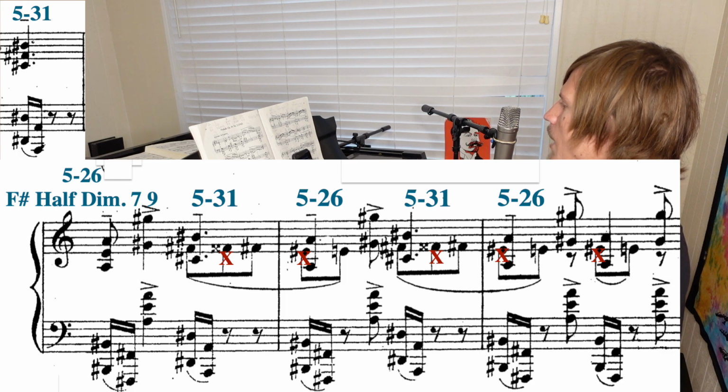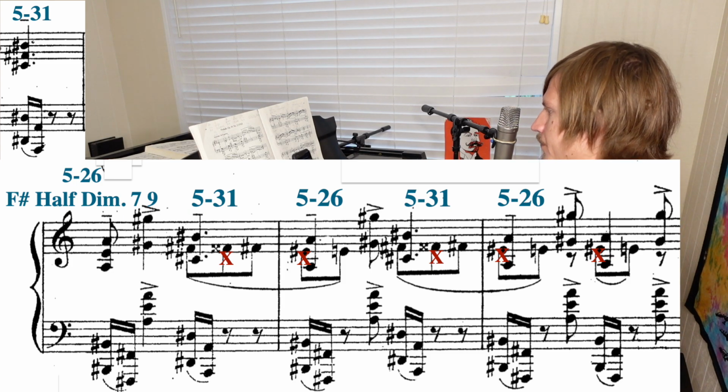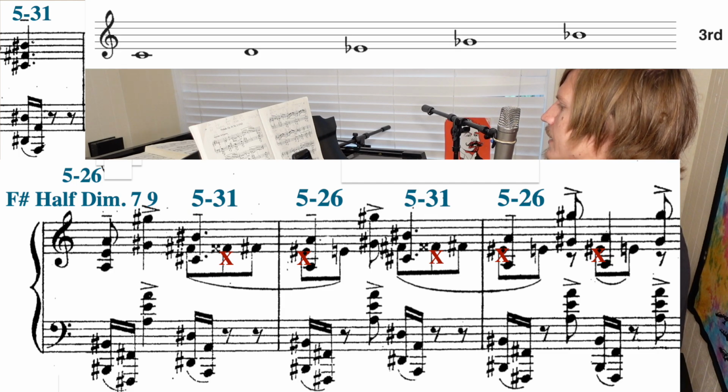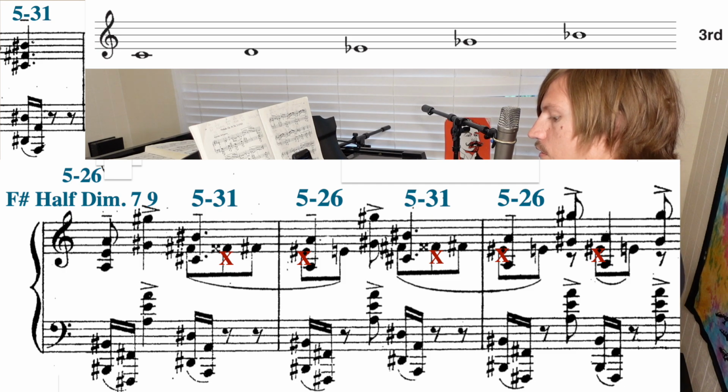Then we transpose up a minor third again, but we no longer go to a minor 9 chord, but rather an F sharp half diminished 7-9 chord. It's a beautiful harmonic subset called 526 and allows the bass to move tritones, outlining a diminished chord.